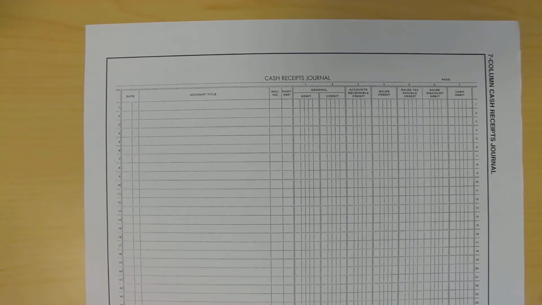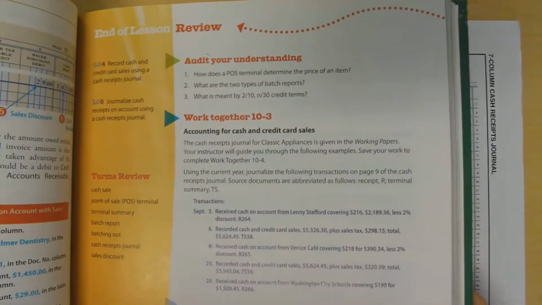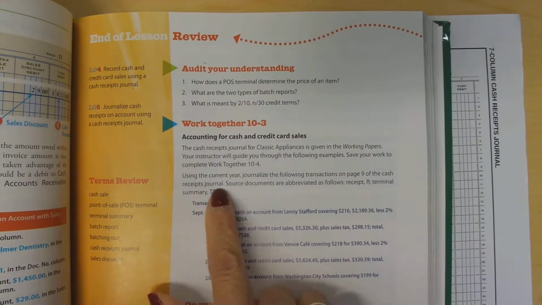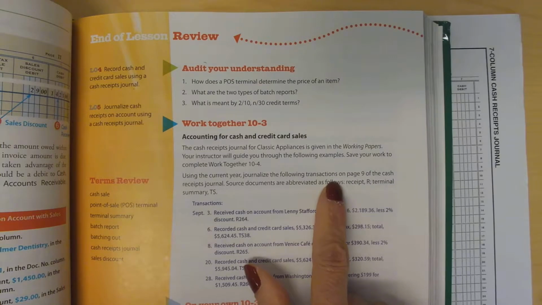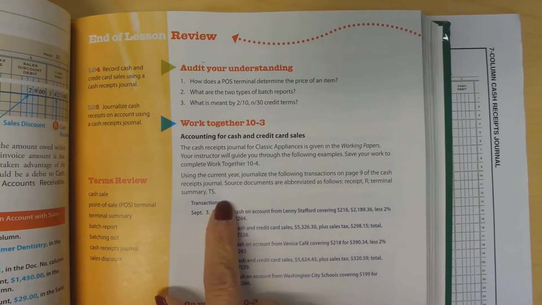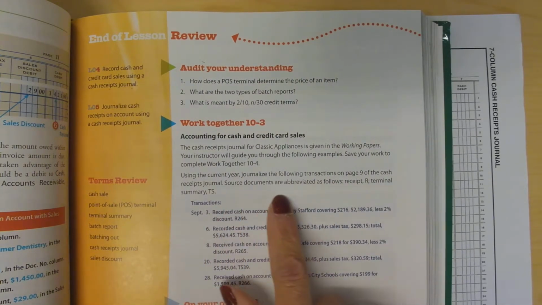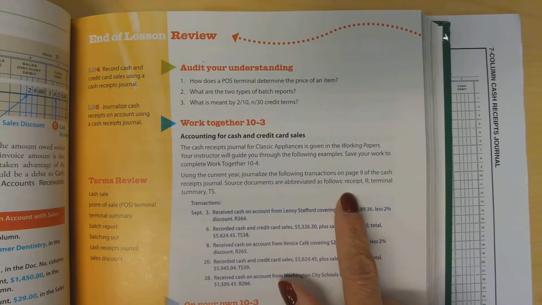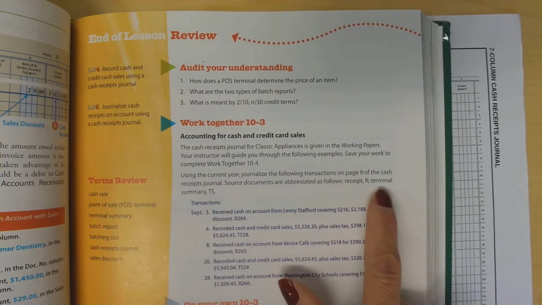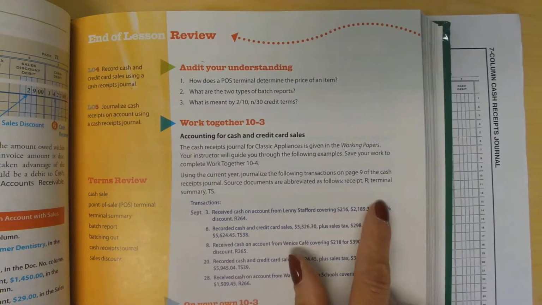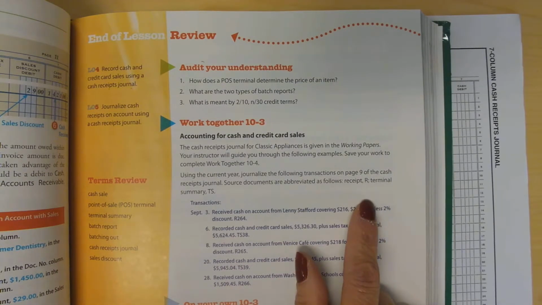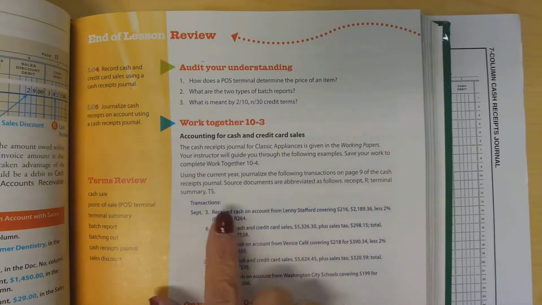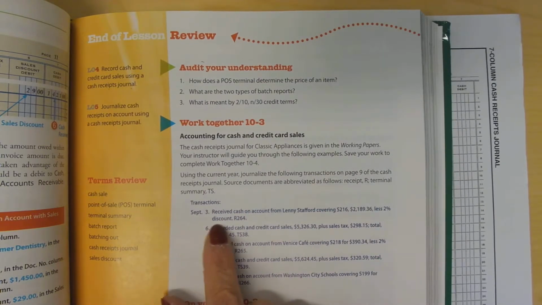So if we're looking at the very first transaction, it says, using the current year, journalize the following transactions on page 9 of the cash receipts journal. So source documents are going to be R for receipt and TS for terminal summary. So TS, terminal summary, is just an electronic means of keeping track of all the cash and credit card sales, so it's computerized. First transaction, September 3rd.